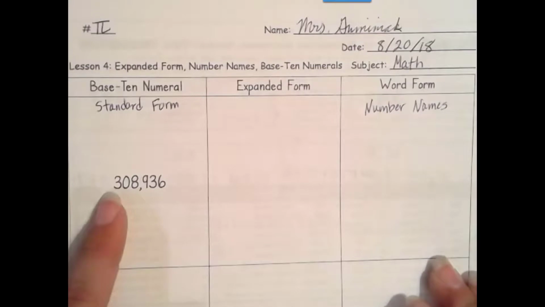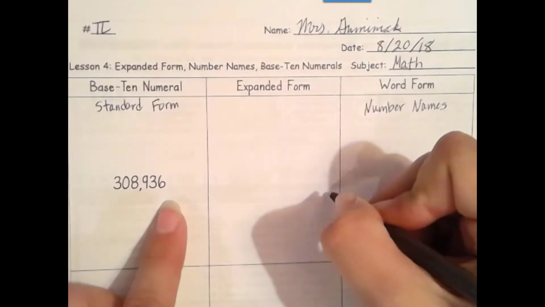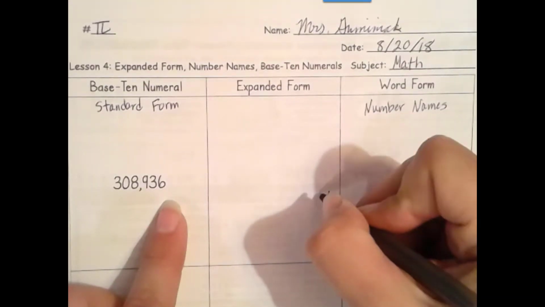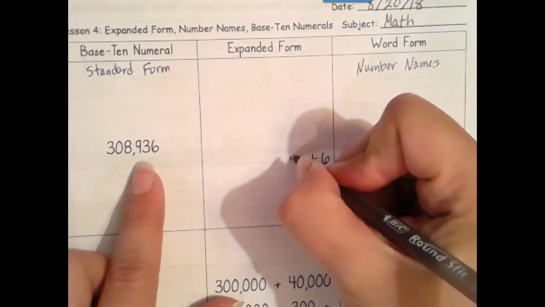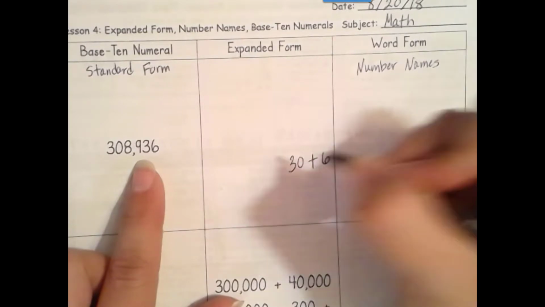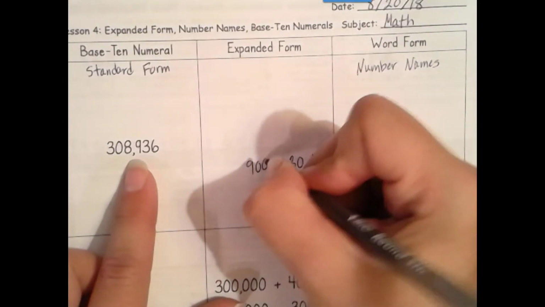So here we have 308,936. So we're starting with the 6. And then we have 30, because it's in the tens place. And then 900.